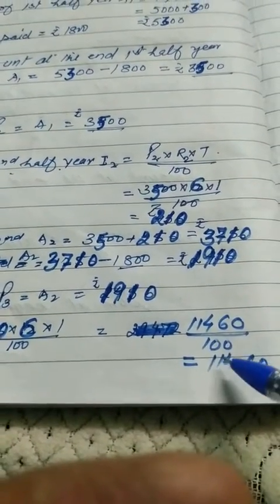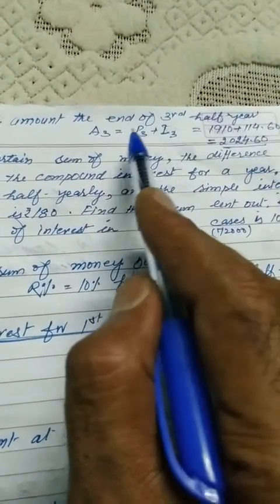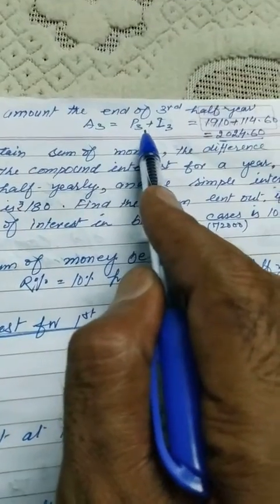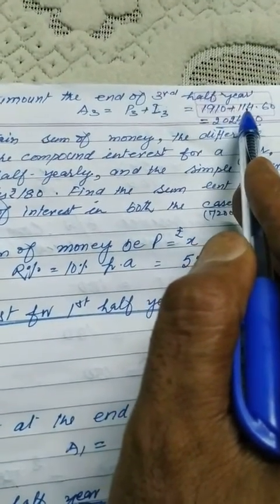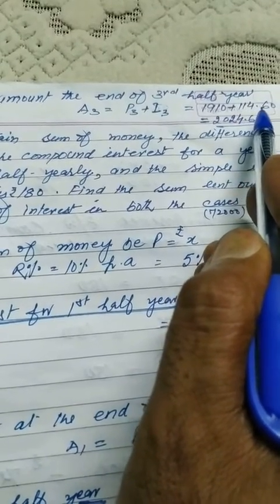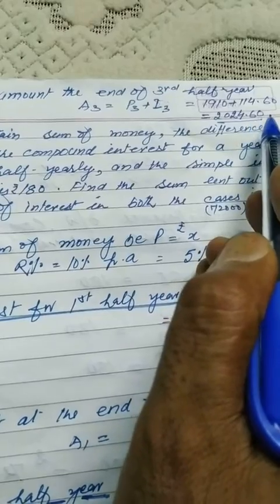This is 114.6. Therefore, amount at the end of the third half year, that is A3 equal to P3 plus I3, 1,910 plus 114.6. This is 2,024.60.